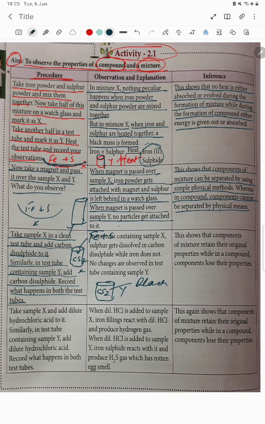So what is happening here, students? In the test tube containing X, sulfur gets dissolved in carbon disulfide while iron does not. No change is observed in the test tube containing Y, so the compound is stable. This shows that the components of a mixture retain their original properties, while the compound loses its properties. That is why it does not dissolve.